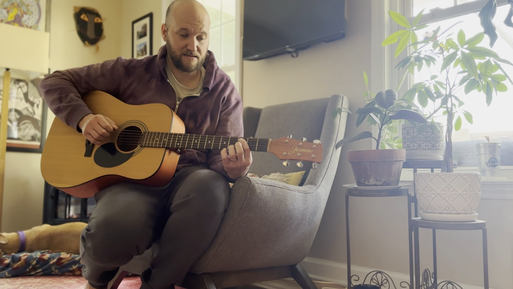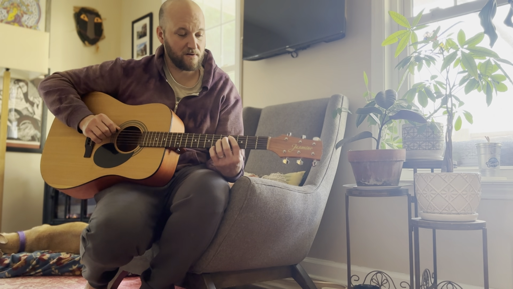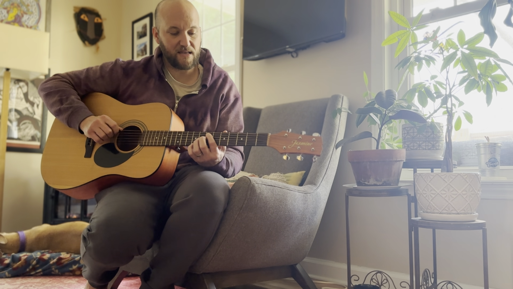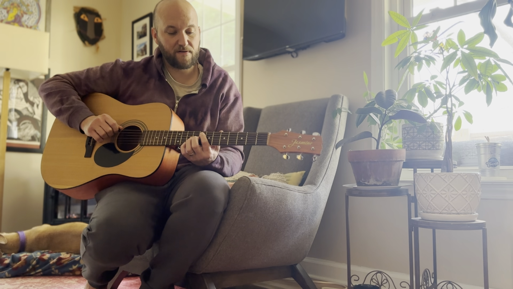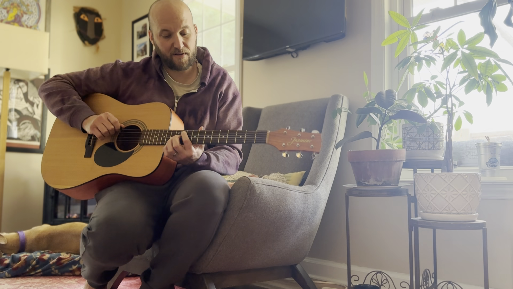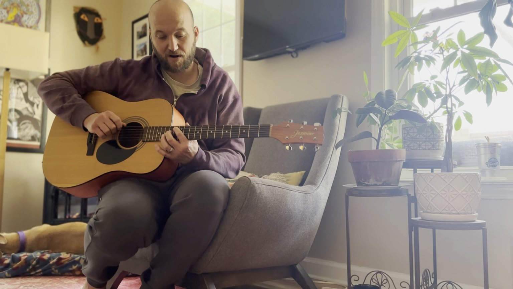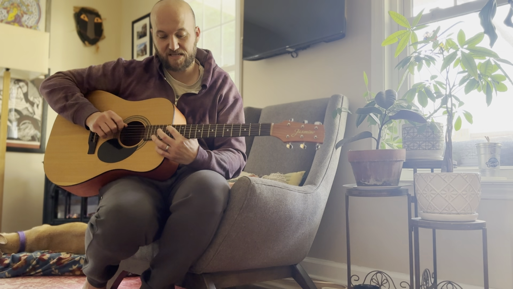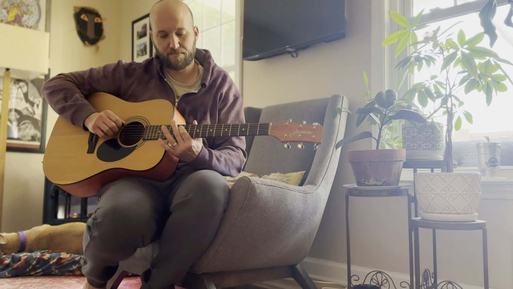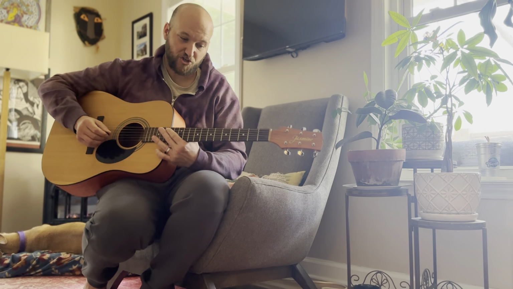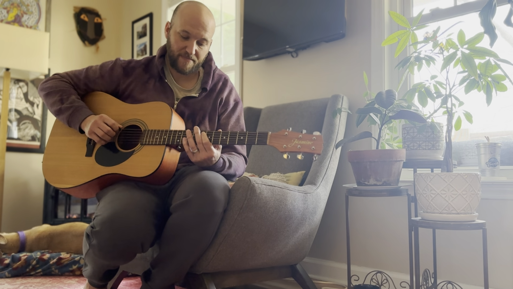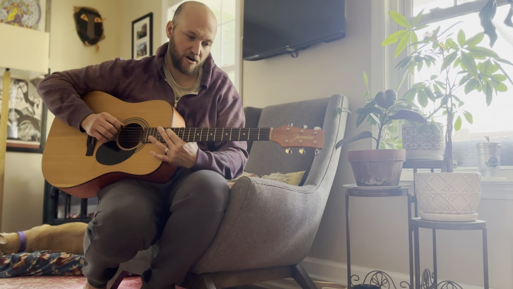So if you've got C, the next one would be C sharp. Then you got D, D sharp, E, F, F sharp, G, G sharp, A, A sharp, B, and C. So you need to be able to name all those. The tricky parts are knowing that between E and F there's no sharp, and between B and C there's no sharp.